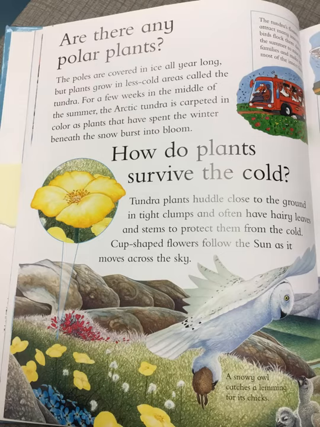Okay, so we are going to use this picture to learn about how we identify the main idea and the detail. Now, this book is a little bit different because you could basically identify main idea and detail for every single question and answer. So we're going to focus on this one right here. How do plants survive the cold?